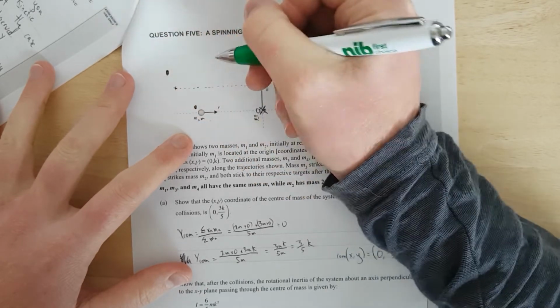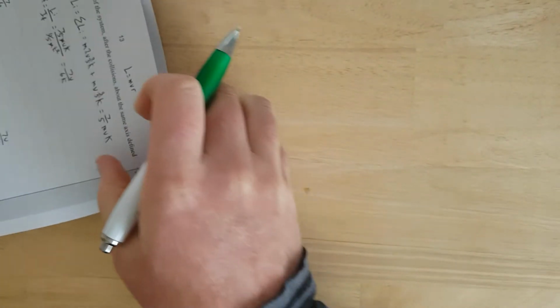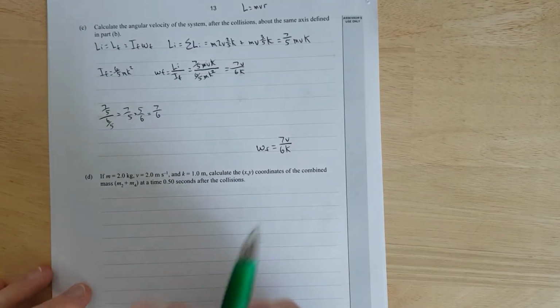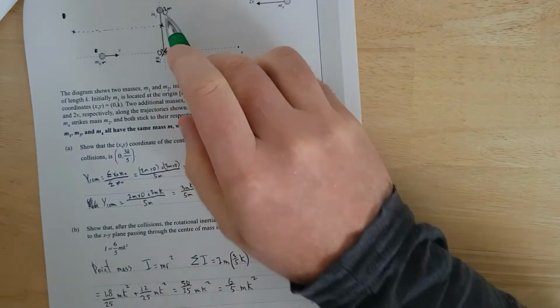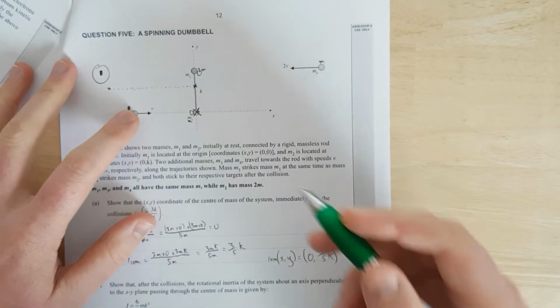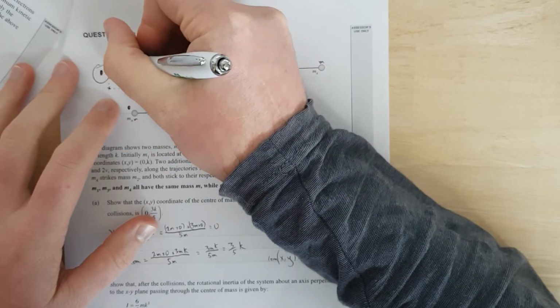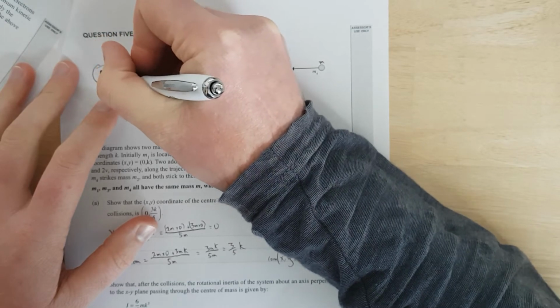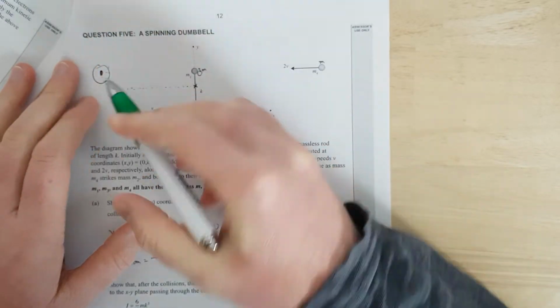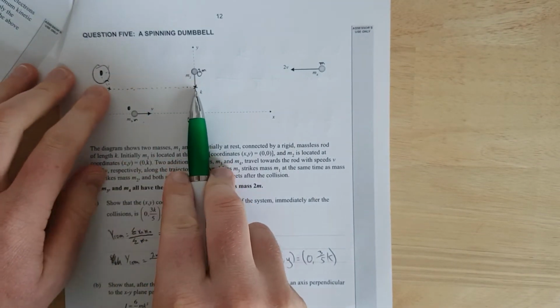What are we trying to find? We're trying to find m2, m4, which is the top one, which means we need to find this angle that it's rotated by, and then we need to add this distance that it's gone across.